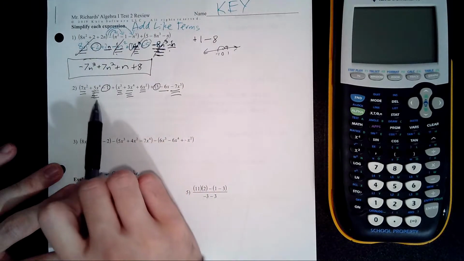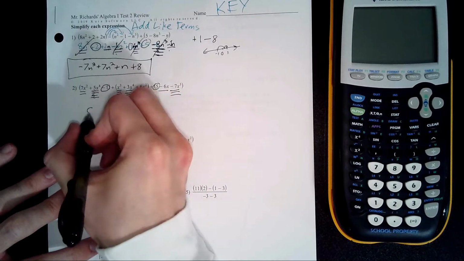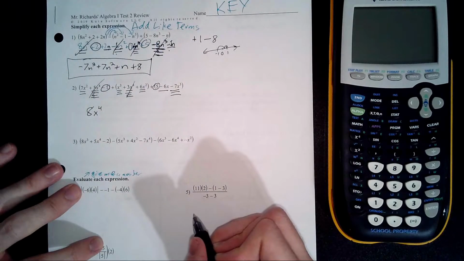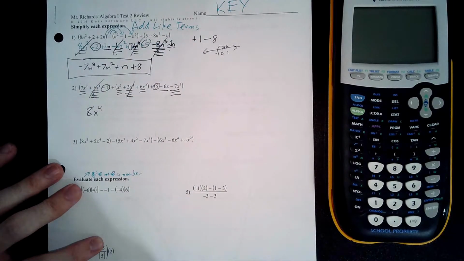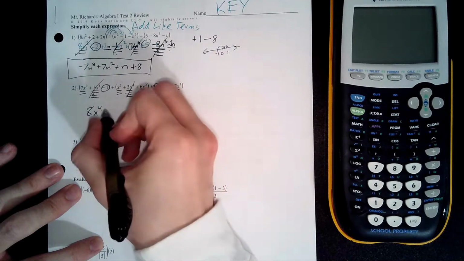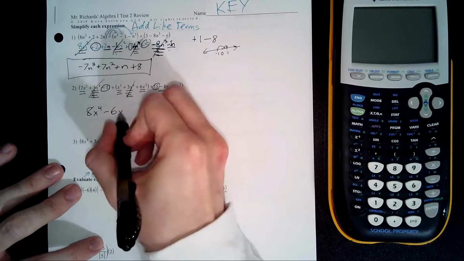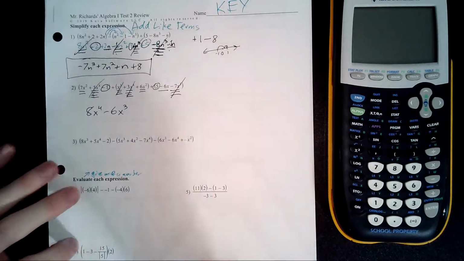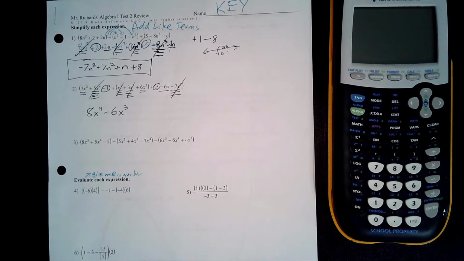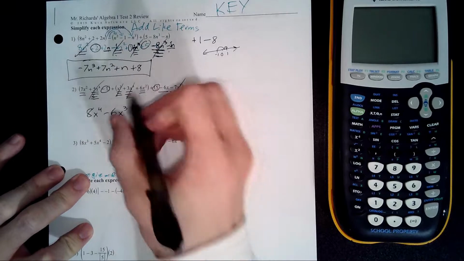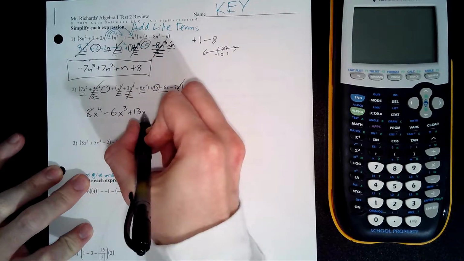Okay, starting with the 4s, we got 5 plus 3. That is 8x to the 4th. Okay, we've taken care of those 4s. Now we must take care of the 3s, the next one down. So we have positive 1 minus 7. That's negative 6x cubed. So we've taken care of those cubes. Now we must take care of the squares instead. So the squares, positive 7 and positive 6, that's going to be plus 13x squared.